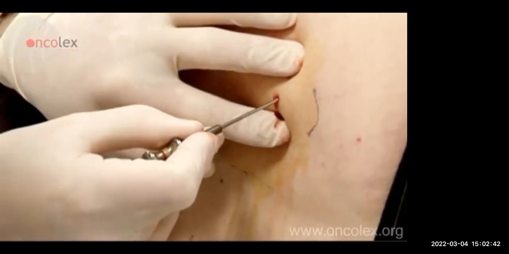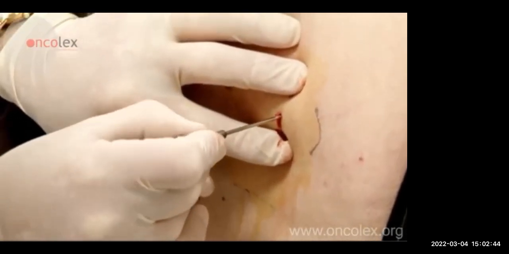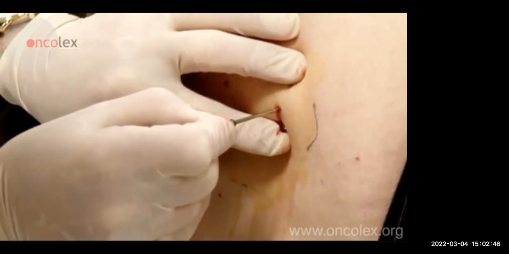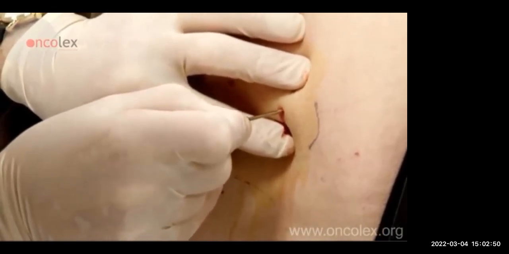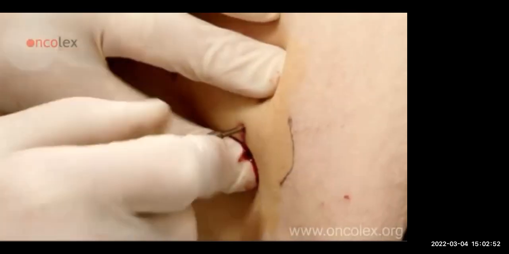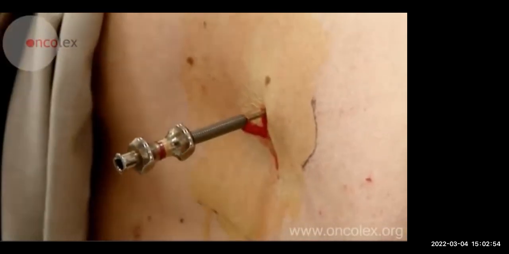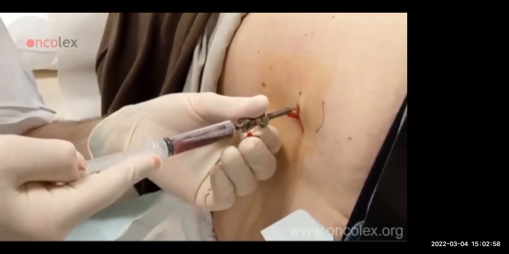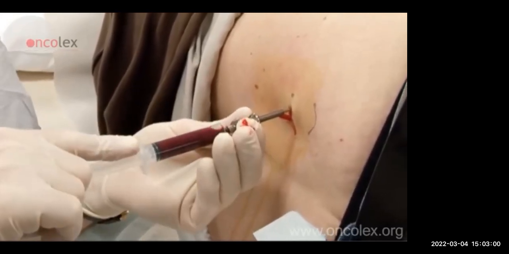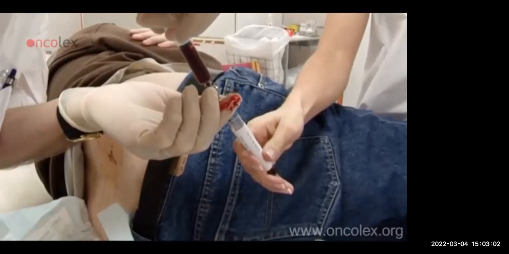A new aspiration needle is used for aspiration for flow cytometry. 0.5 milliliters of monoperin is placed in the syringe in advance to stop the aspirate coagulating. 4 to 5 milliliters is aspirated with the syringe. The aspirate is quickly moved to a specimen glass.